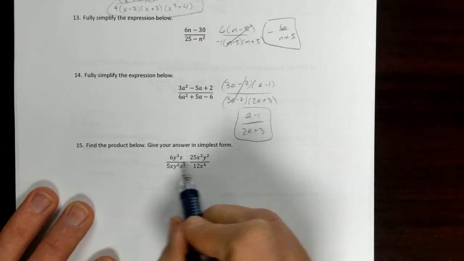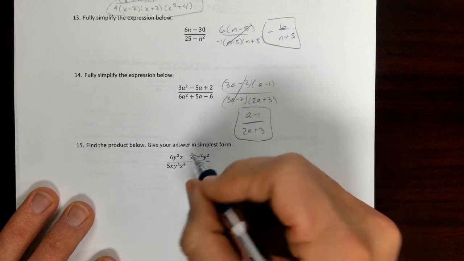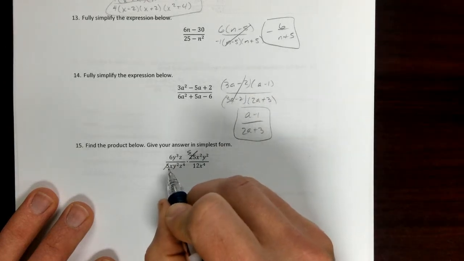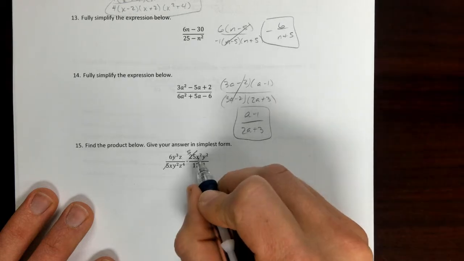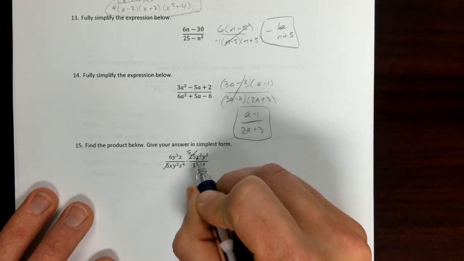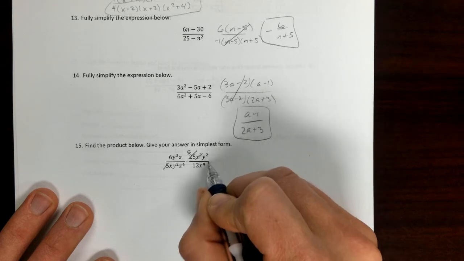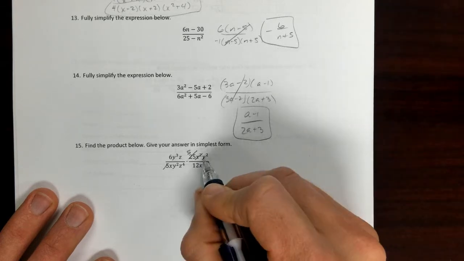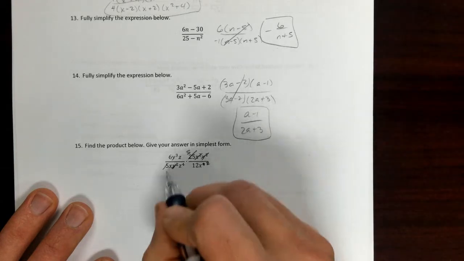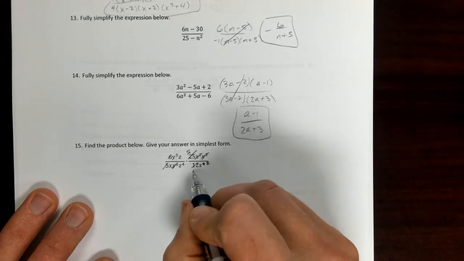Same thing here. We want to multiply. So what we're going to do is cancel what we can. So that cancels out with that. This becomes a 5. This x cancels out with the x. It doesn't matter. Let's cancel these out. So this x squared, this x to the 4th, those cancel out. We've got x squared here. This y squared cancels out with this y squared. This 6 cancels out with this 12. It becomes 2.